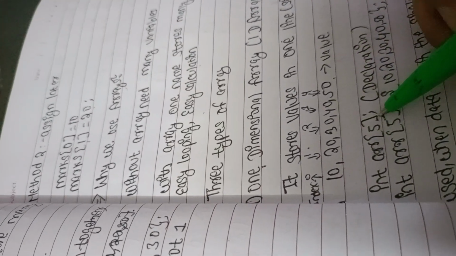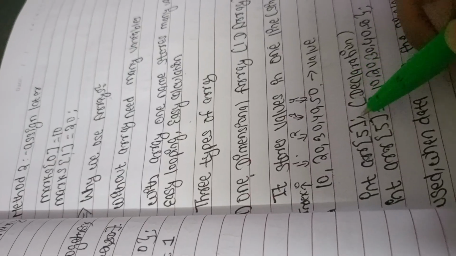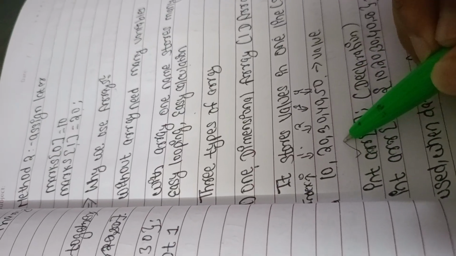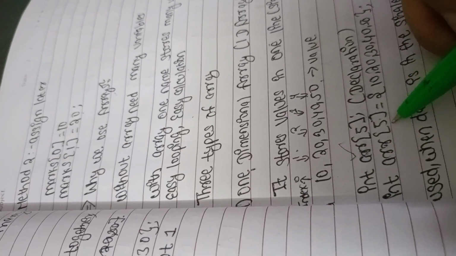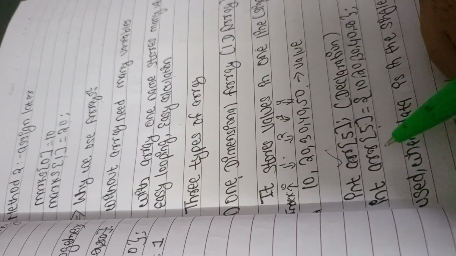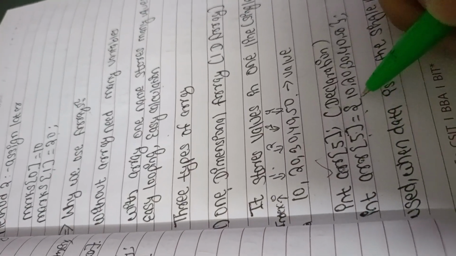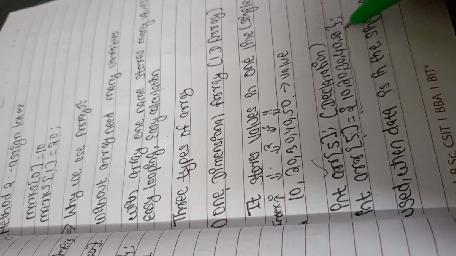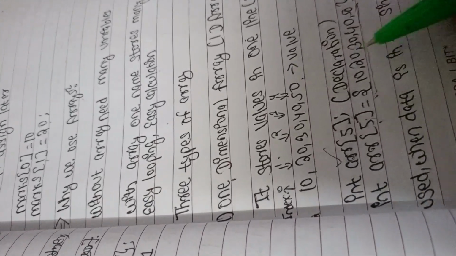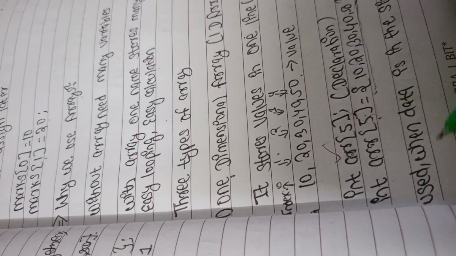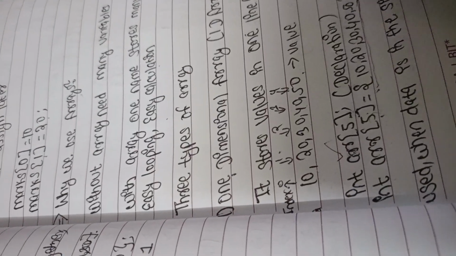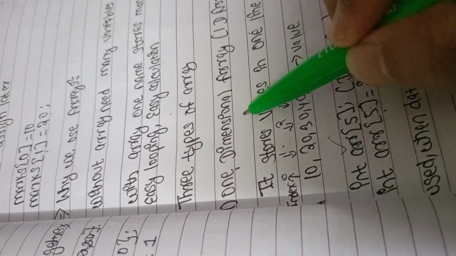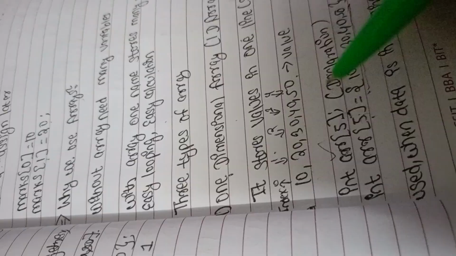So int array 5, that is the declaration. First of all, we have to declare it, and then we can write array 5 is equal to the values 10 20 30 40 50. 1D is used when the data is in a single list.